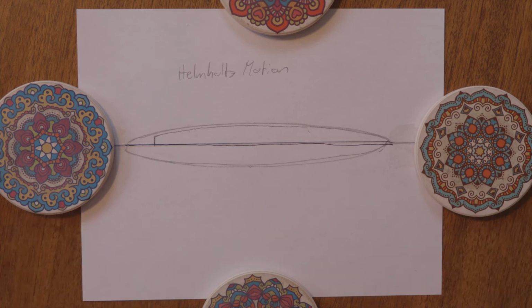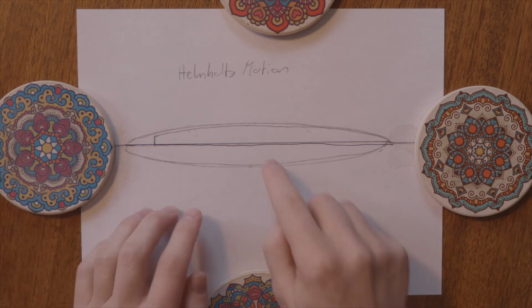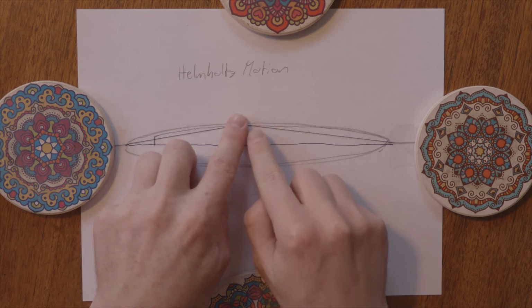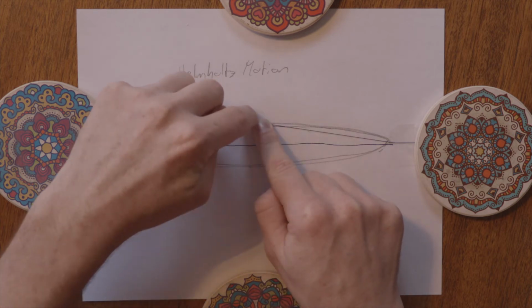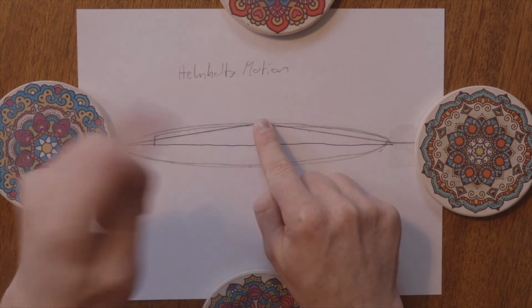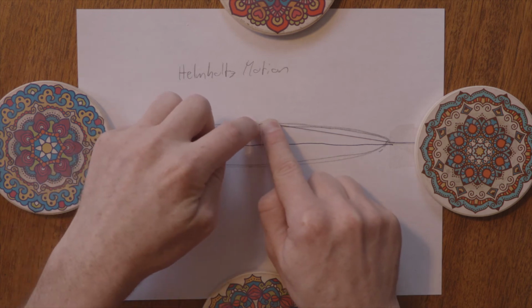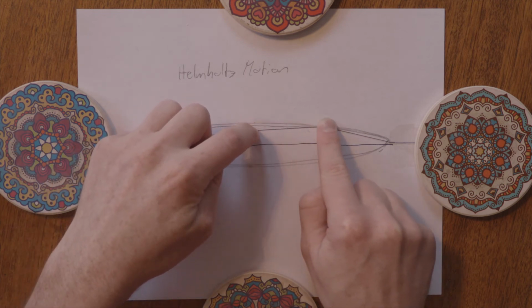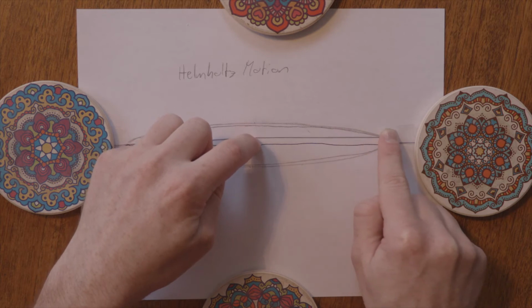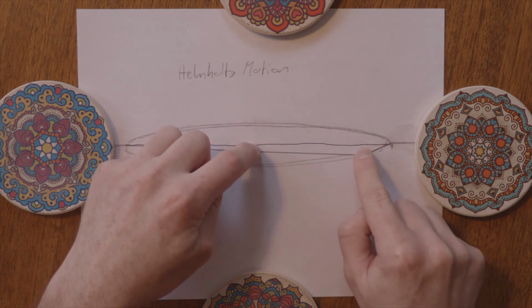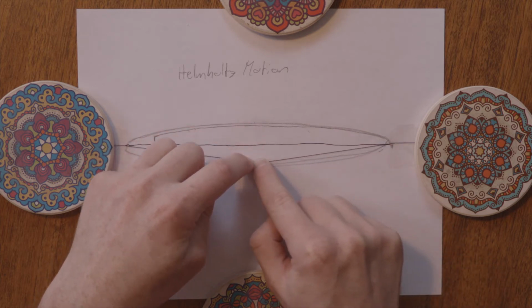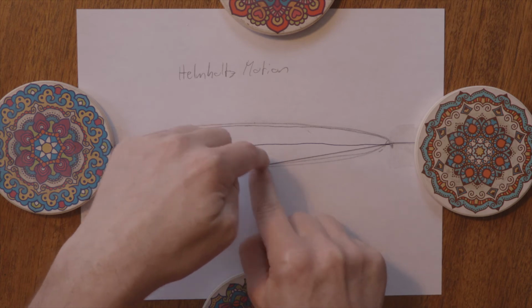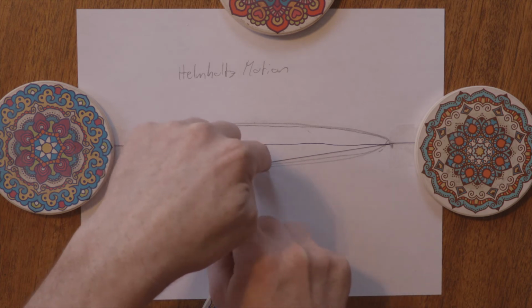Let's do one more experiment with the thread, but instead of focusing on the kink moving back and forth, let's glue our eyes to this point right here. The kink is going to keep moving to the right, but this spot is moving down gradually. And then once the kink reaches right here, this is the lowest that this spot will ever move.